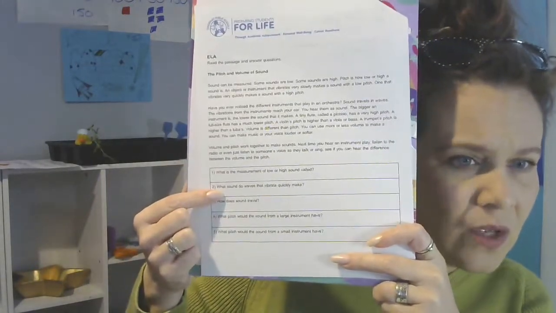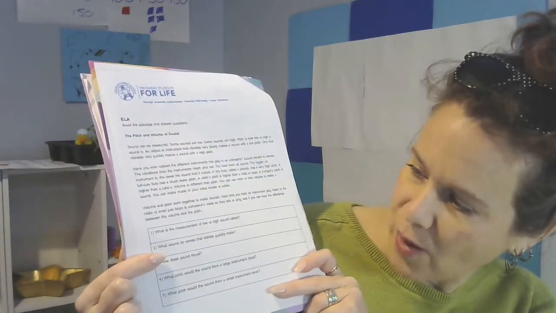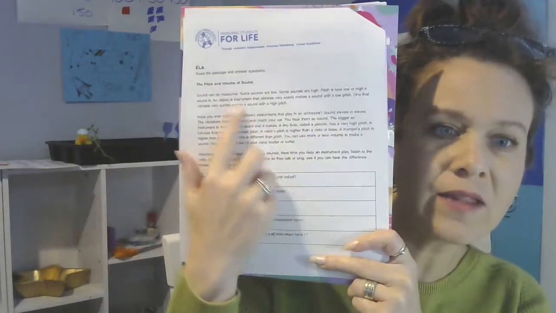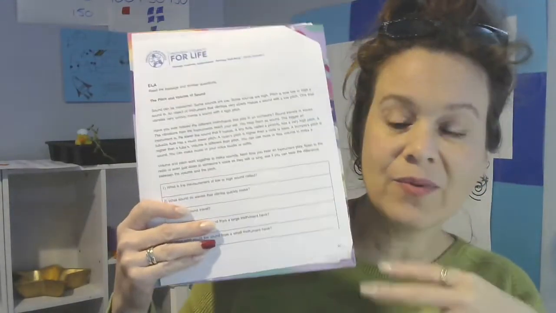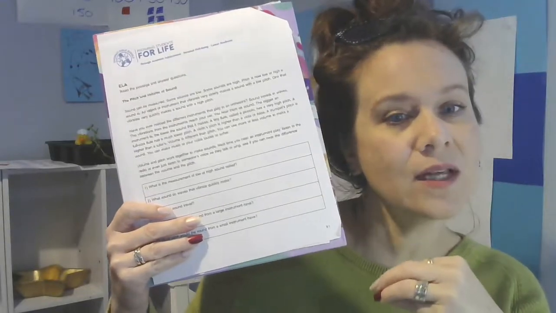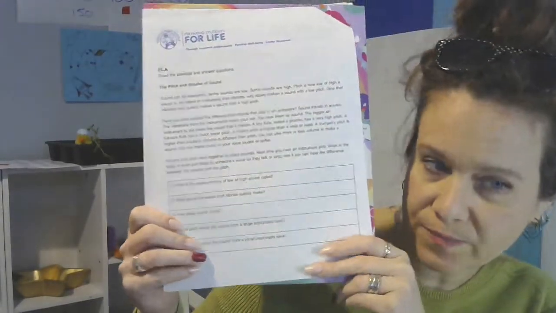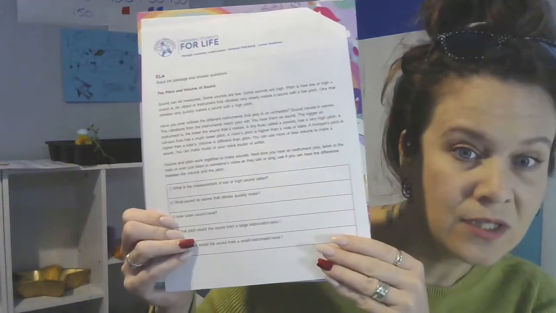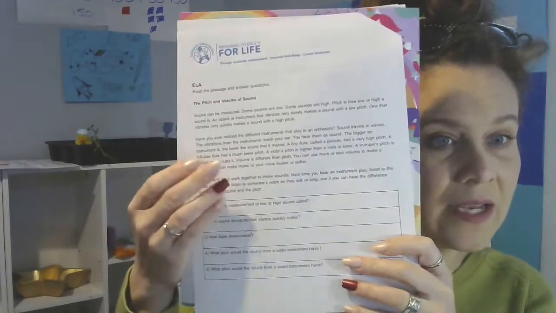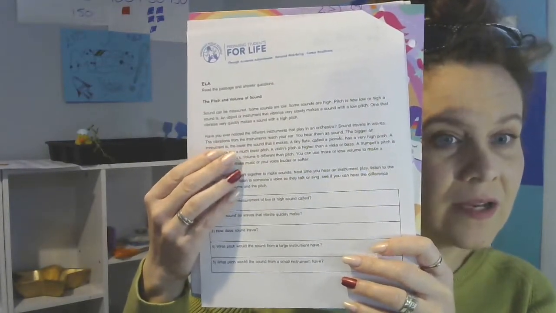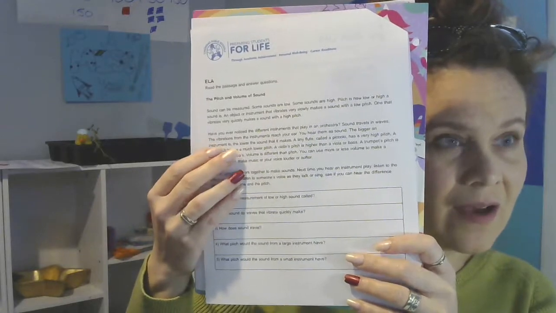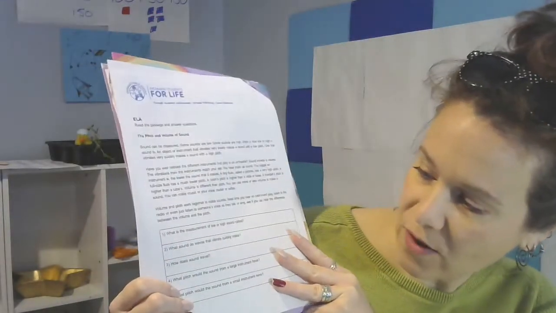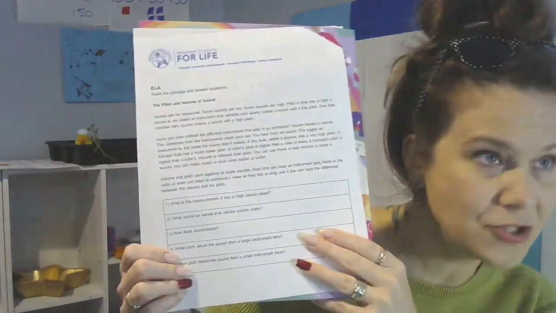Number 2, what sound do waves that vibrate quickly make? So you're going to have to go back and look. We did talk about something that's vibrating more slowly, something that's vibrating more quickly, and how that changes the pitch. Number 3, how does sound travel? And they describe that in the second paragraph, when they're talking about how the sound from an orchestra reaches your ear. Number 4, what pitch would the sound from a large instrument have?